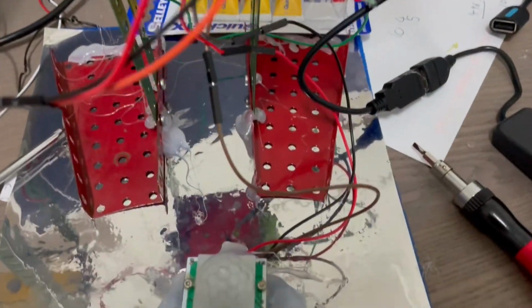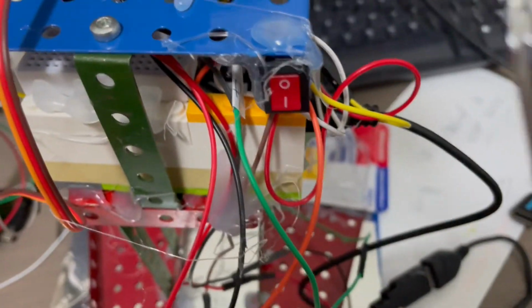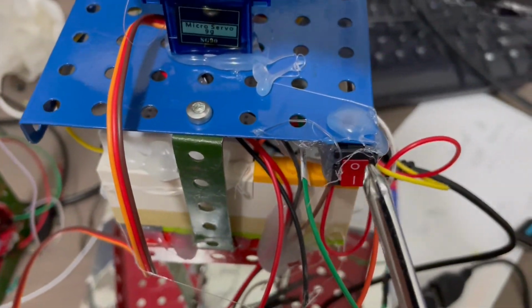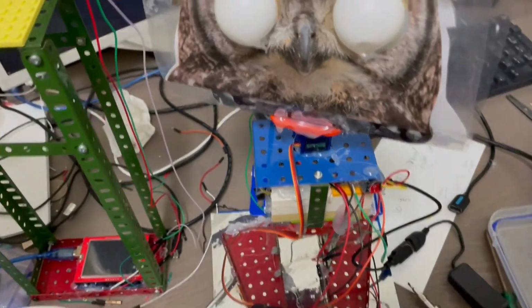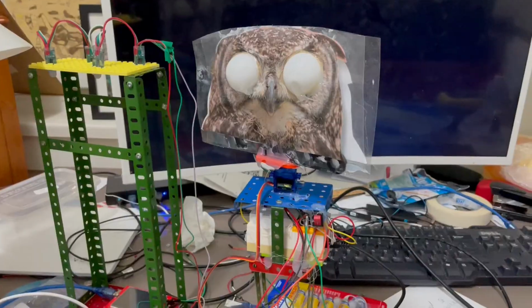And underneath there I've got a servo, and I've got everything attached basically with hot glue. And then I've got all the wires coming up out here, and then I've got a little button here which turns the buzzer on and off. And I've just used one of these switches just to turn it on and off. So I'm going to turn it on now.